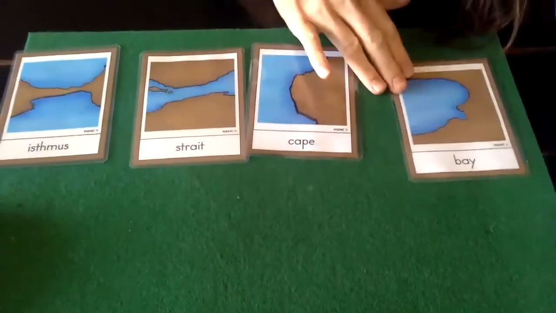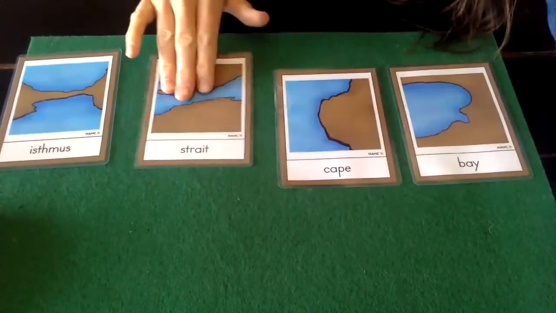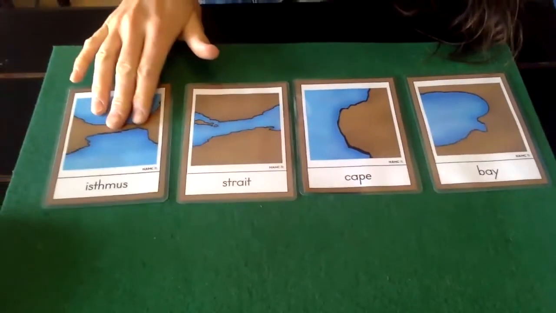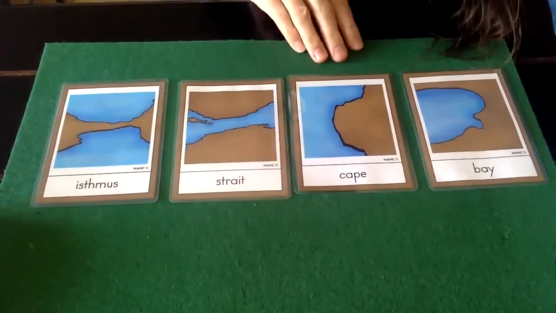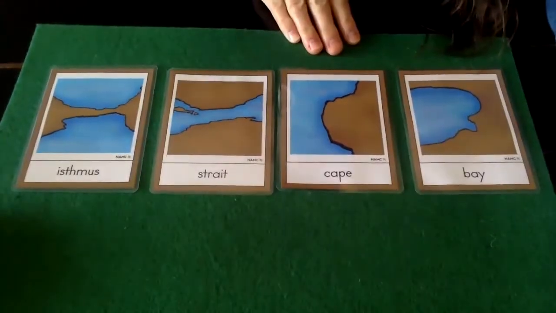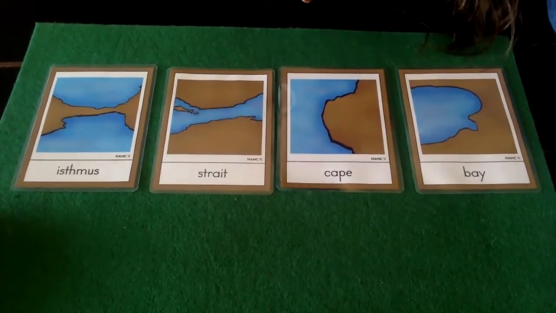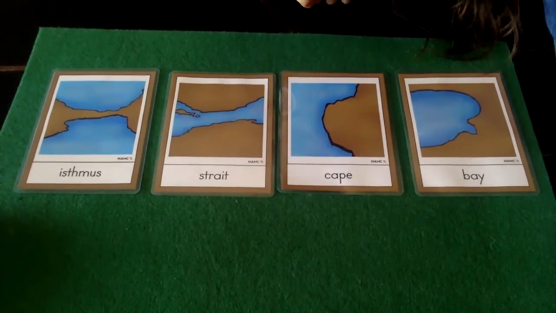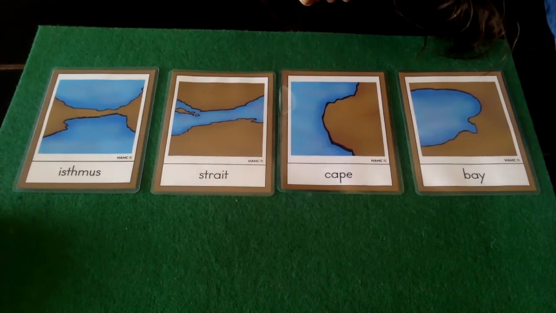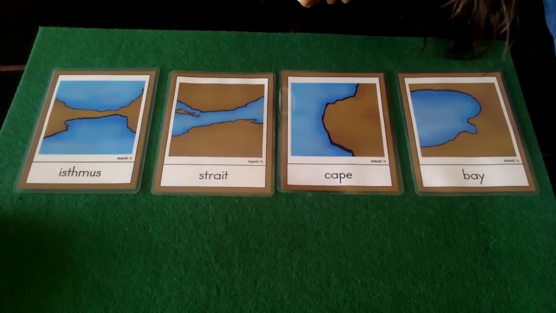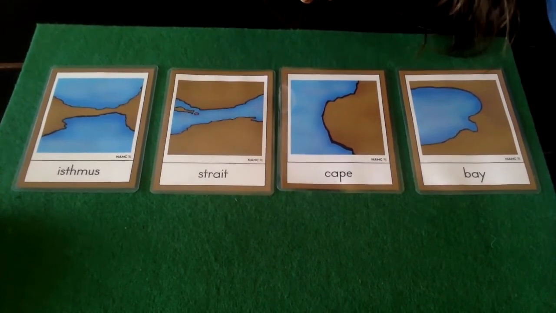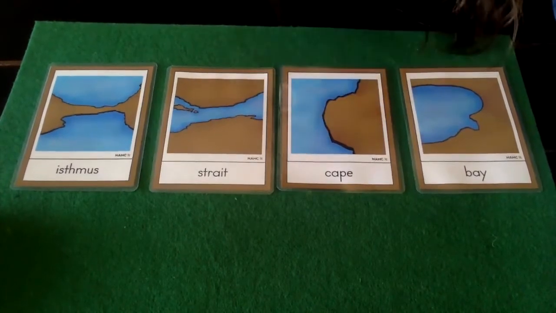There we go. Bay, cape, strait, and isthmus. Okay, let's play our little game. Where is the cape? Remember, a cape is a landform that's similar to a peninsula, but goes into the water just a little bit. Yep, there it is, cape.